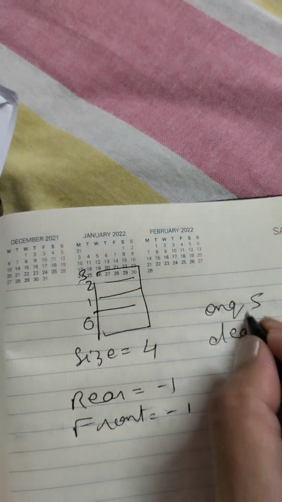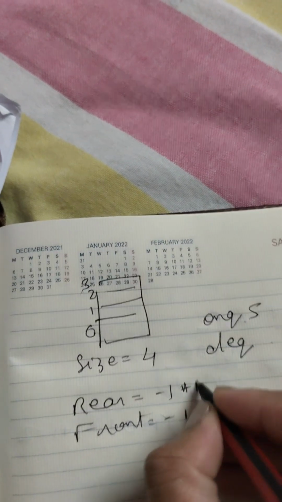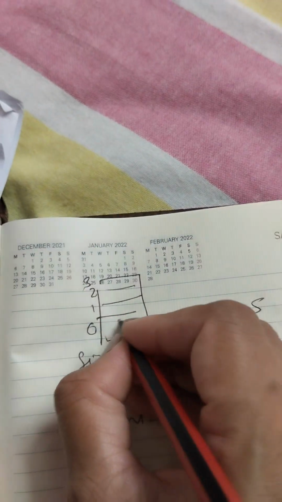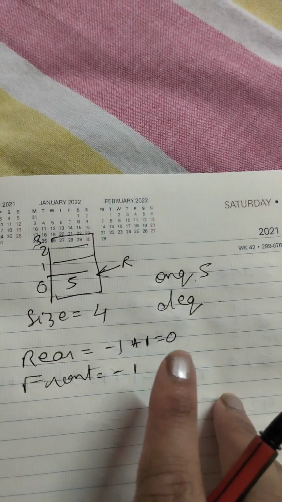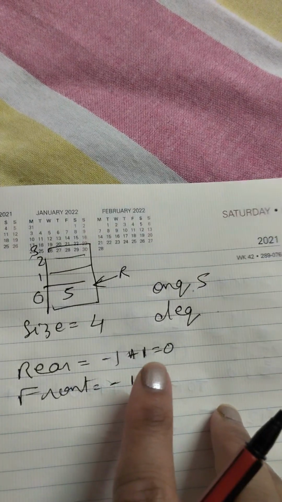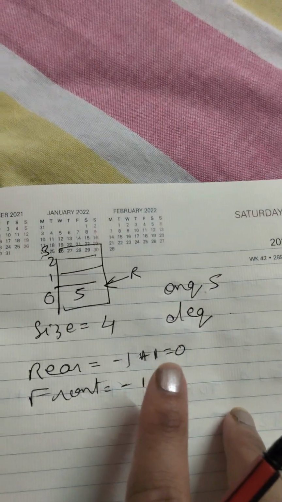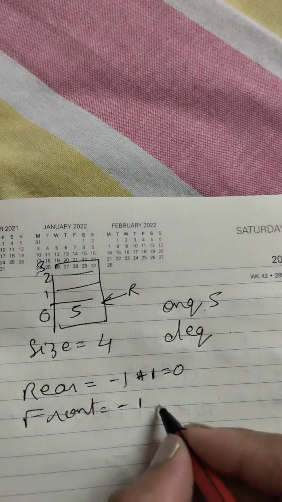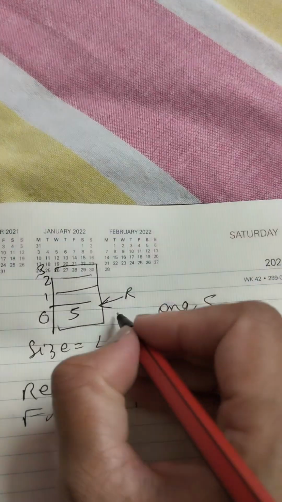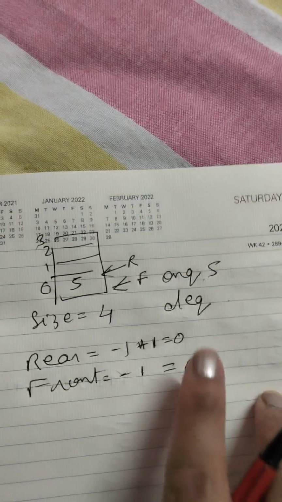Now when I make an insertion, enqueue, I will increment the rear. It will become 0. I will place the value here. Rear is pointing at this position. First I checked for the overflow. Is rear plus 1 equal to the size? No, it is not. So we will place the value at this position. And then we will check if front is equal to minus 1. Yes, it is. So I will update the front to 0. Now both front and rear are pointing towards 5.